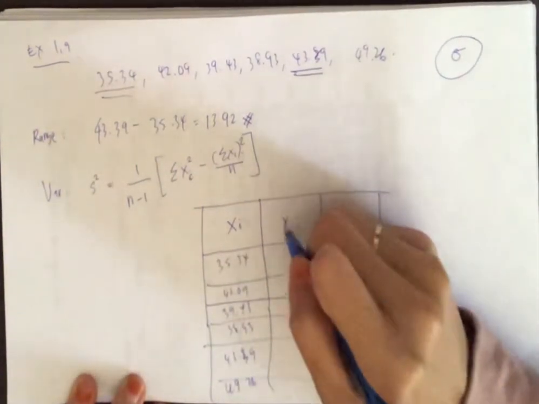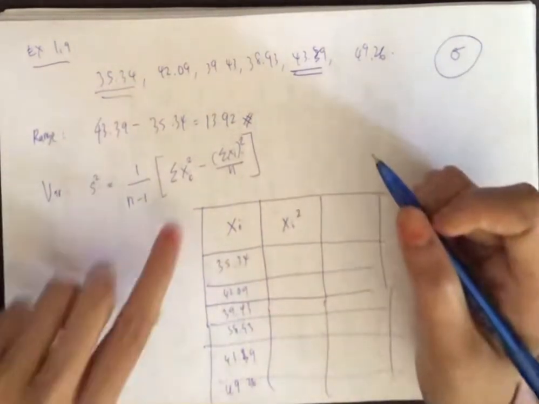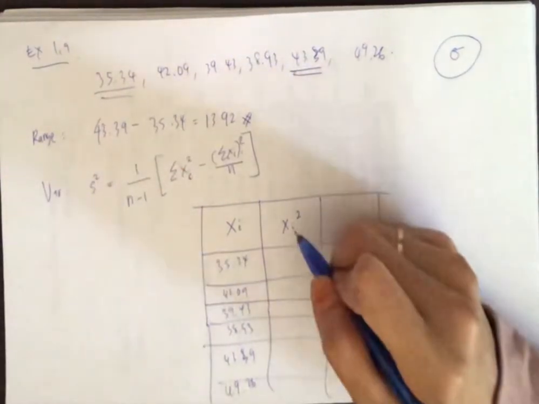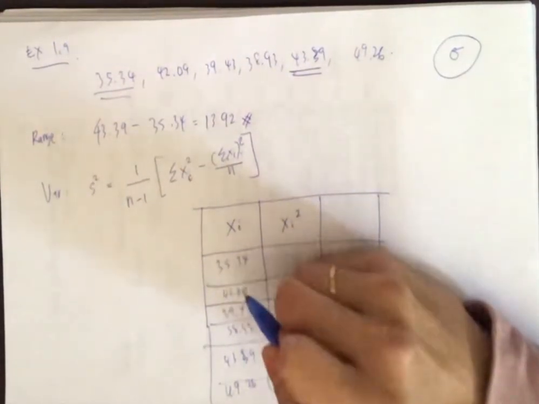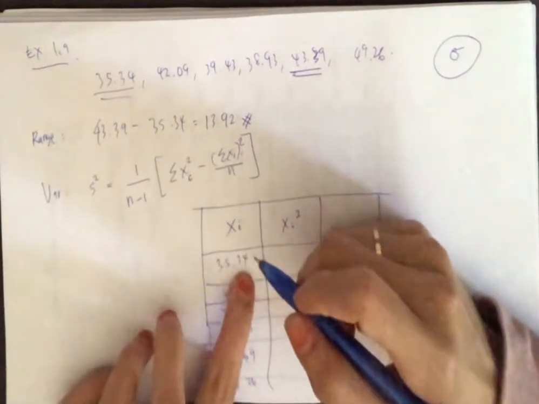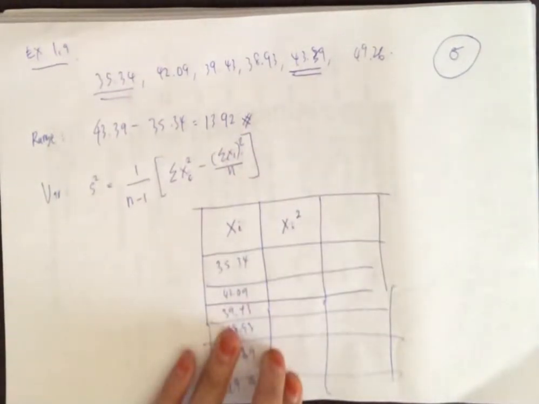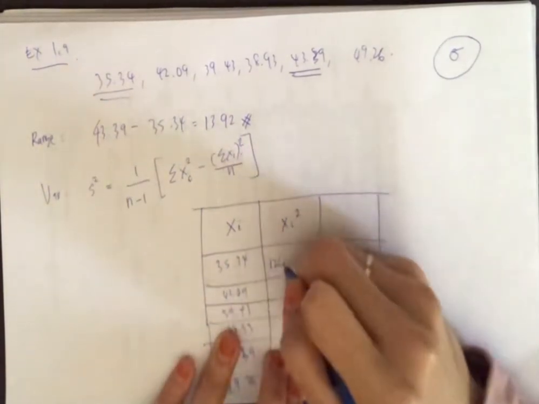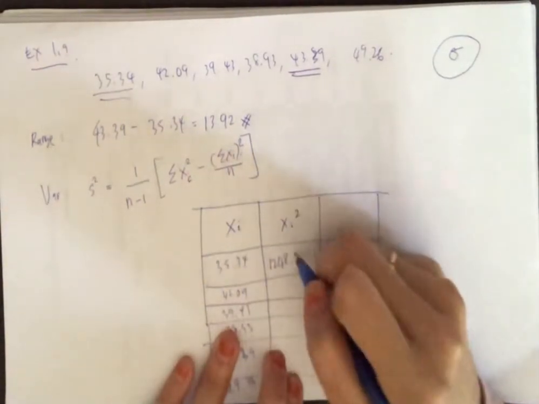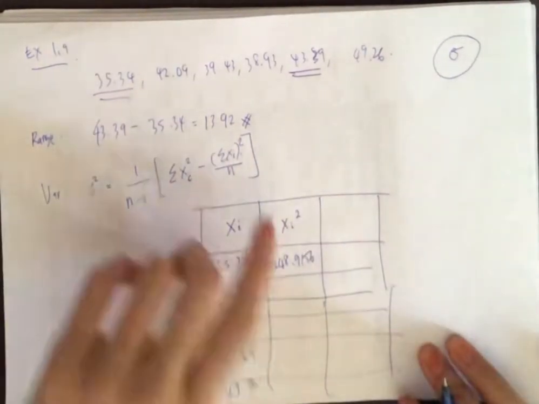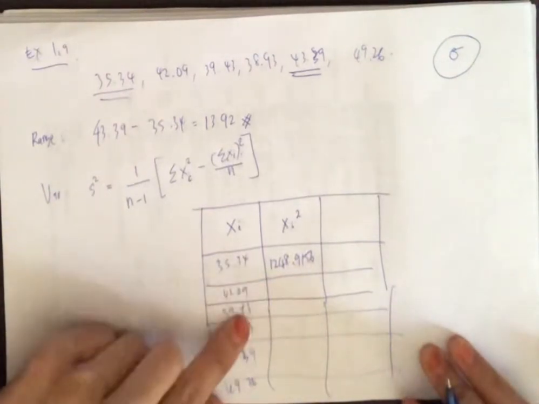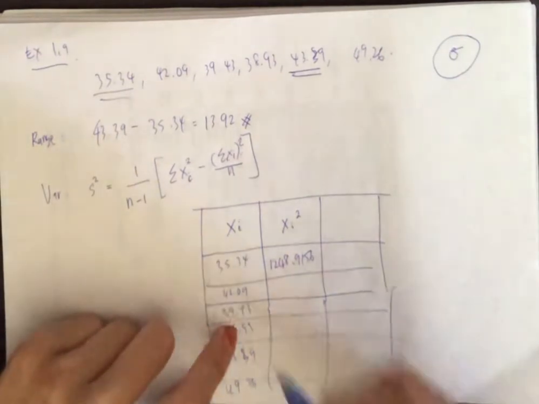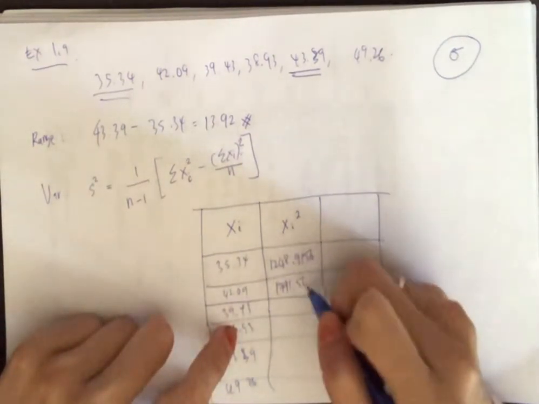Next is xi power 2. By referring to this formula, you need to find xi power 2. So xi power 2 means you need to square each of them. That means 35.34 power 2. I just copy what the answer you should get. You may refer to your textbook. So I just copy it first, and then 42.09 squared, 17714. Just fill up.